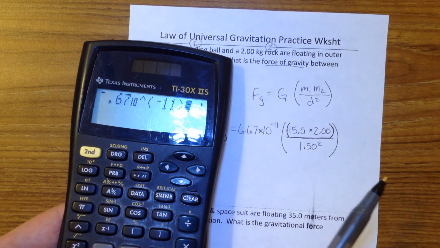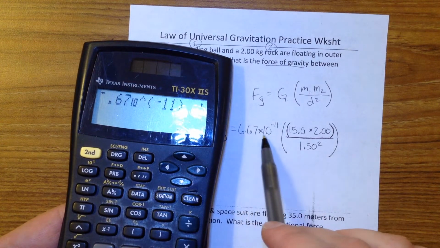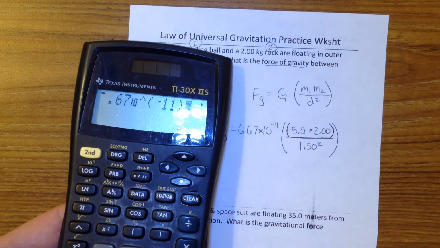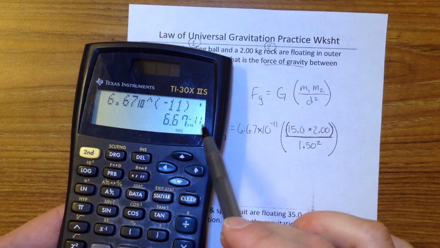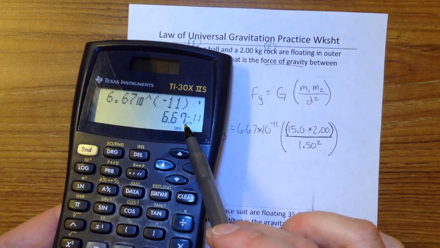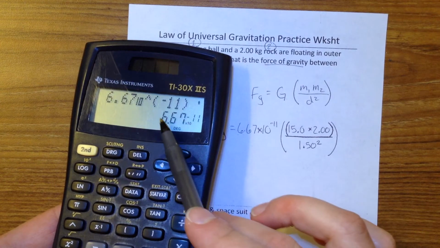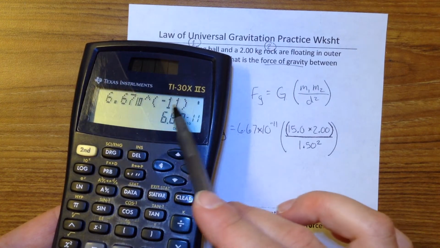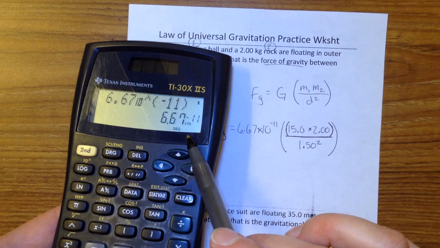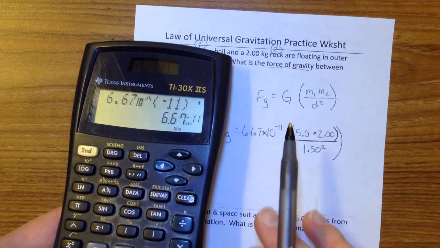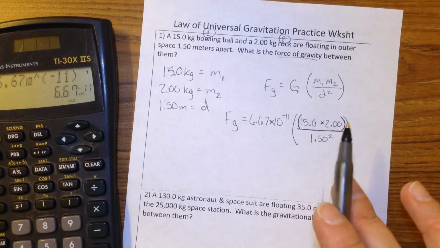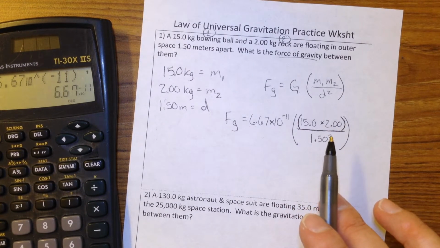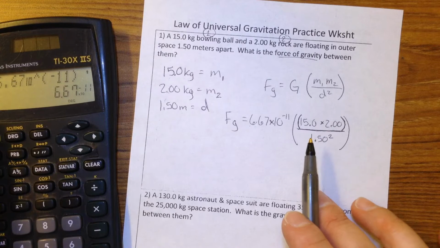Now, we're taking that 6.67 times 10 to the negative 11. Now I want you to hit enter. 6.67 times 10 to the negative 11. You see that little times 10 there at the bottom? This is what scientific notation looks like on your calculator. Everybody sees that? Everyone can do this. Awesome. Now, you can put it all into your calculator all at once, if you are careful with the parentheses.